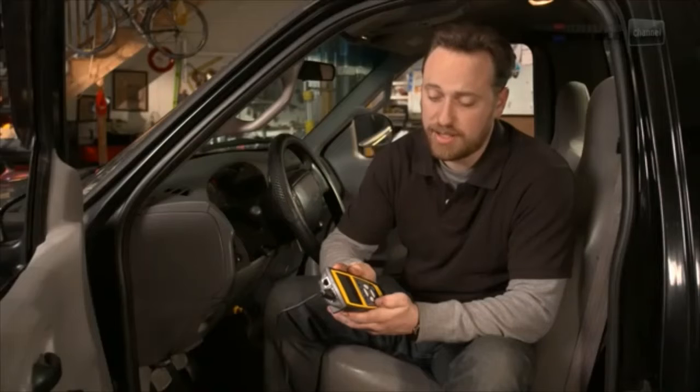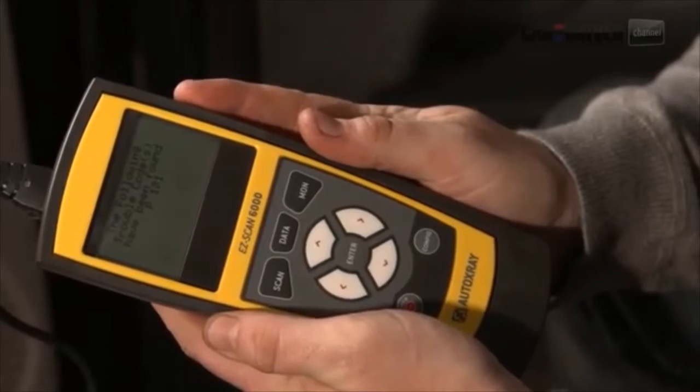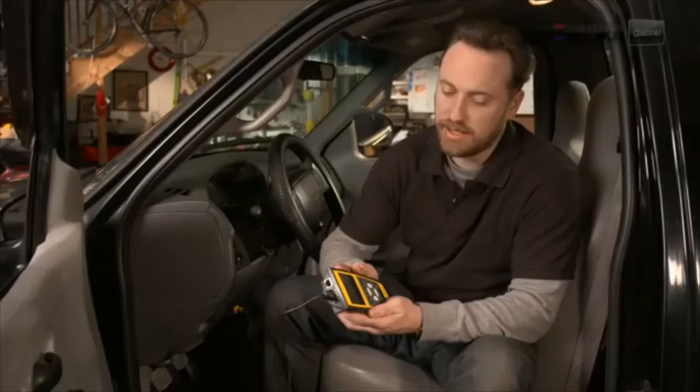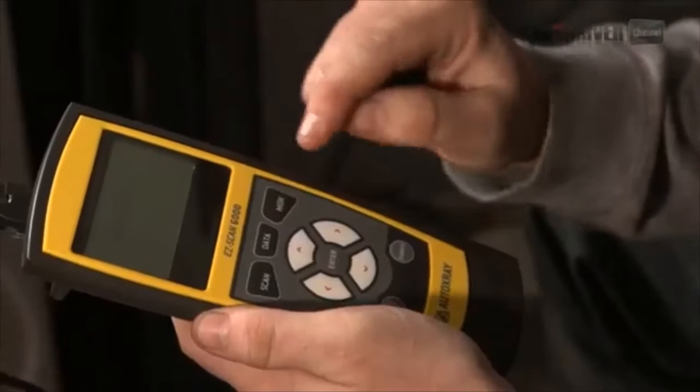It's a really easy process, you just wait for the computer to do its work. So now it's talking to us and telling us what's wrong, and now the scan has been successful and we can go in and figure everything out now.